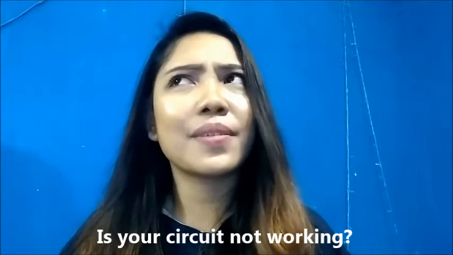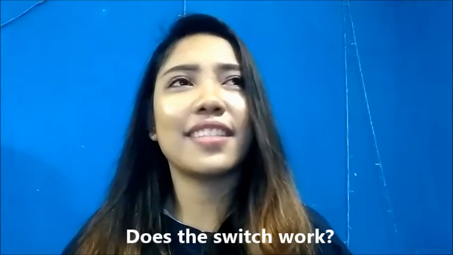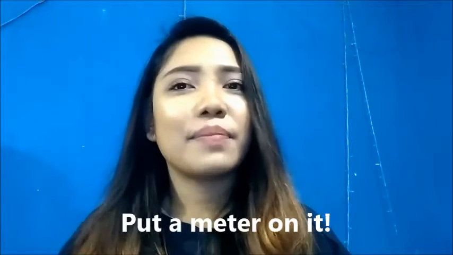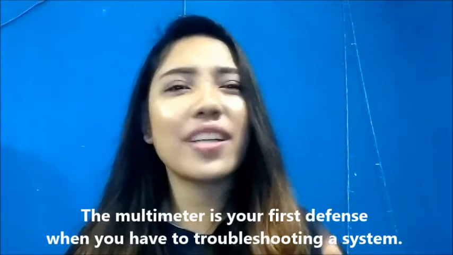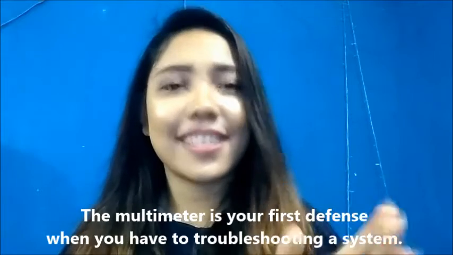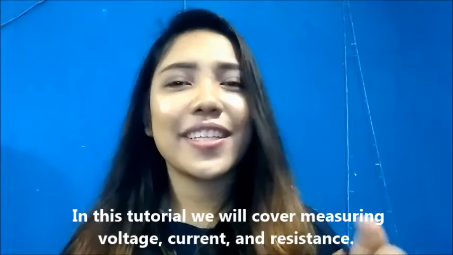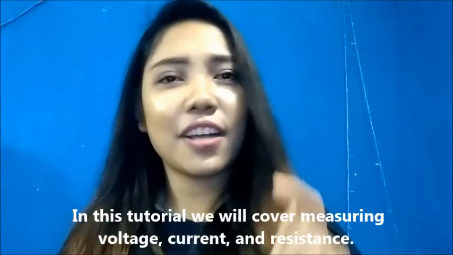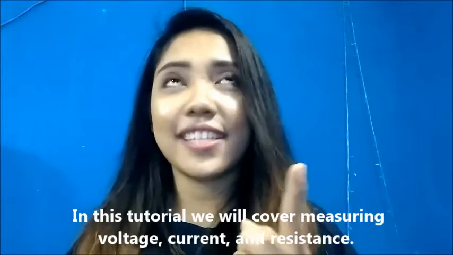So is your circuit not working? Does the switch work? Put a meter on it. The multimeter is your first defense when you have to troubleshoot a system. In this tutorial, we will cover measuring voltage, current, and resistance.